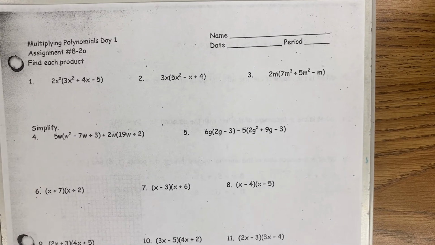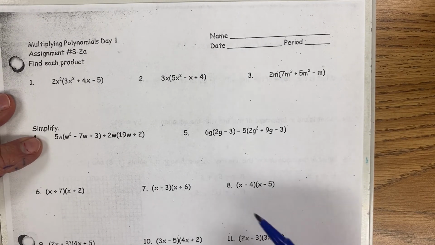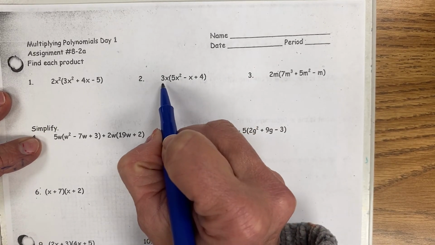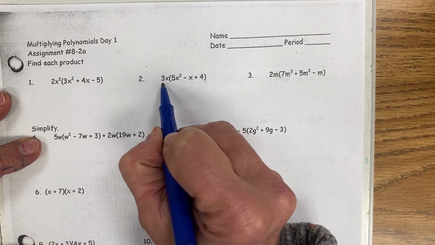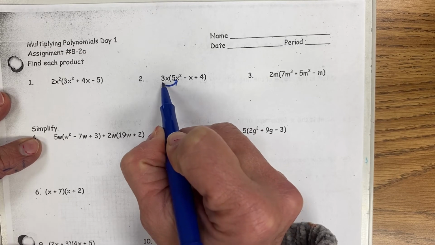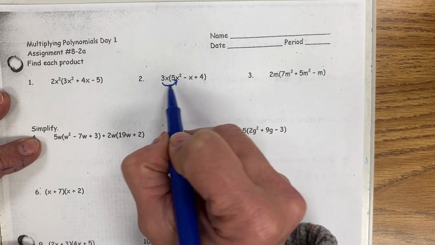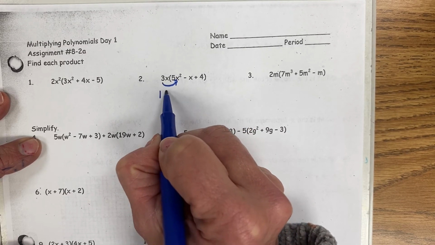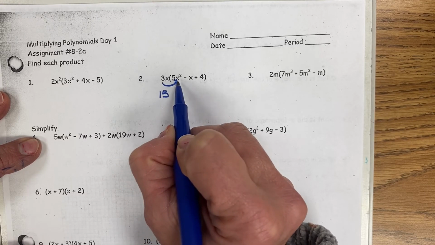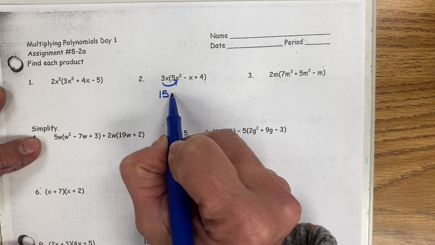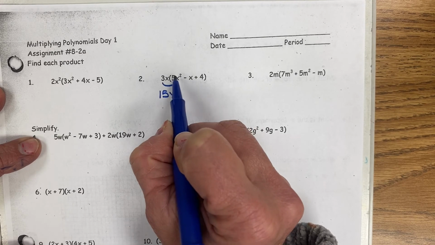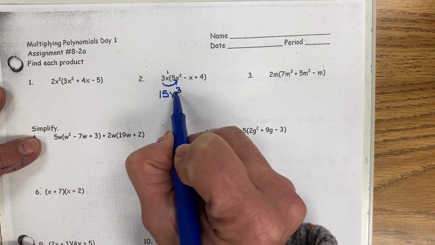Okay, so looking at some homework problems, I will look at number 2 with you. So I'm going to distribute this 3x to the 5x squared. So 3 times 5 is going to be 15. X times x squared. So if the bases are the same, you keep the base. And then I'm going to add 2 plus 1, and so that's going to be 3.